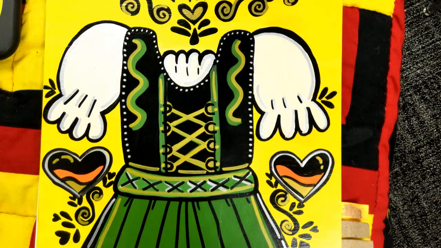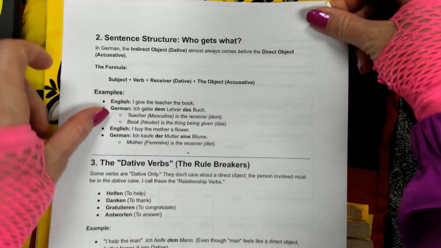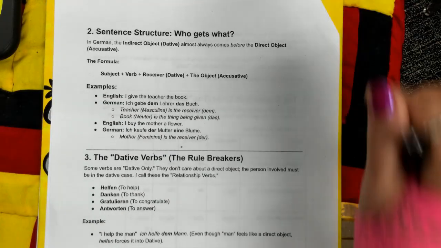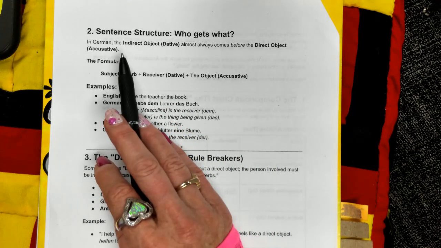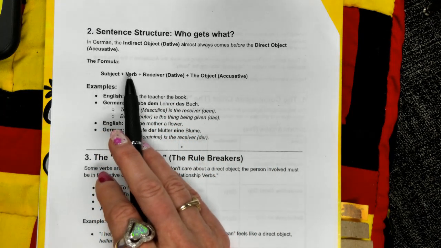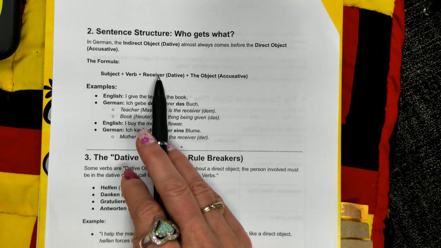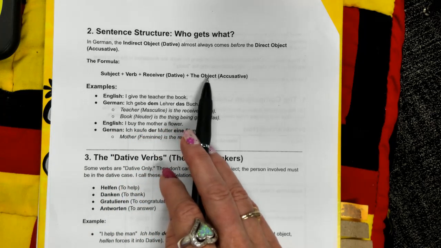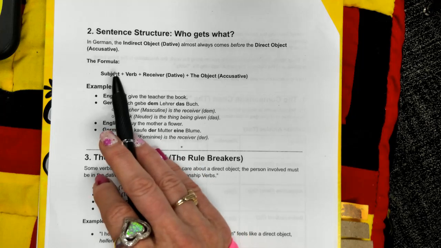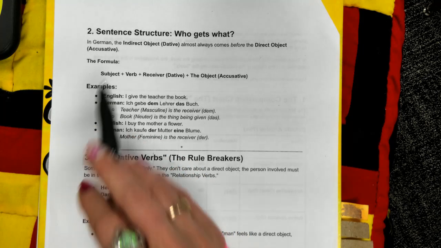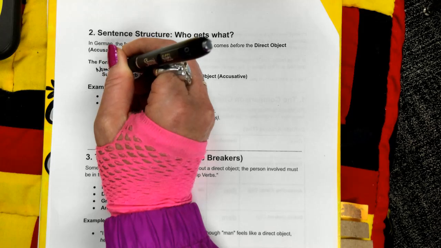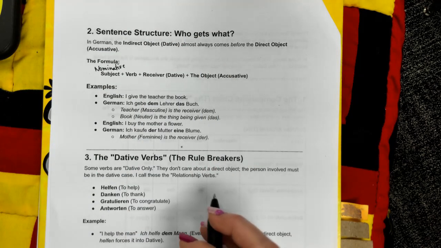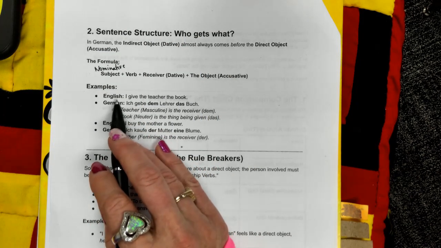Okay, on the back, you're going to go to sentence structure. Who gets what? So in German, the indirect object almost always comes before the direct object, which is the accusative. So subject plus verb plus receiver plus the object. That's accusative. So the subject, which it doesn't have, is nominative. Okay? So examples in English.